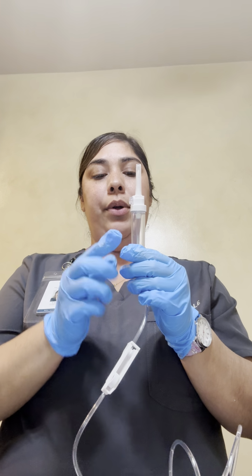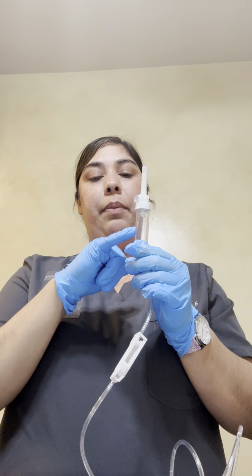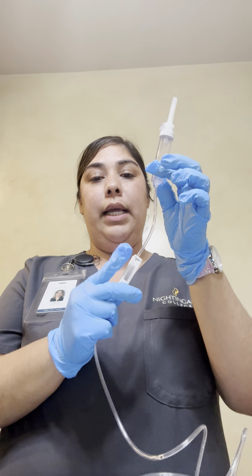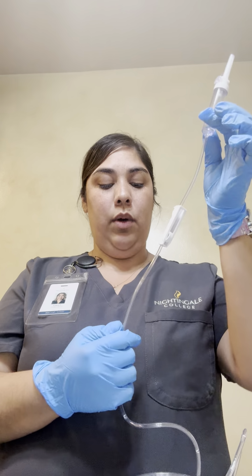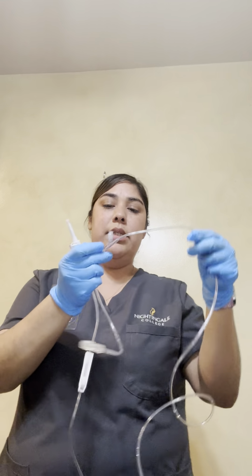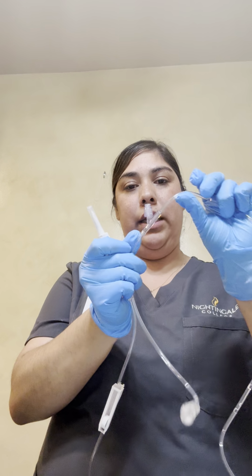This is our chamber, where when we squeeze it, we will fill it up halfway. This is where we can monitor the drips. This is our rolling clamp, where we can adjust how fast we want it to go, and also prime our tube, which we will be doing. This is the Y site, which literally looks like a Y.